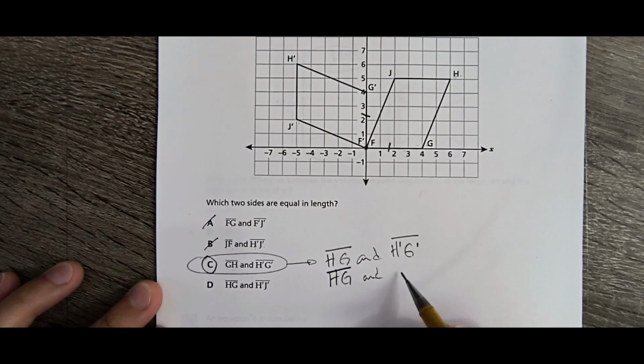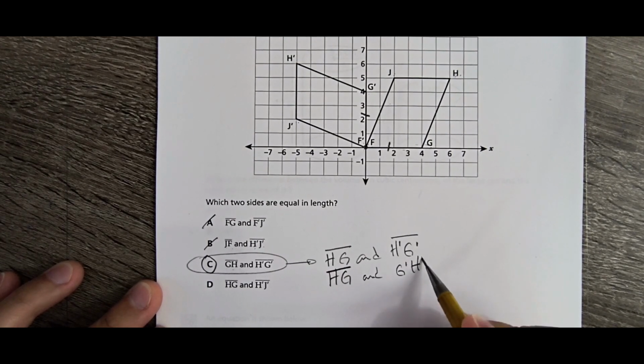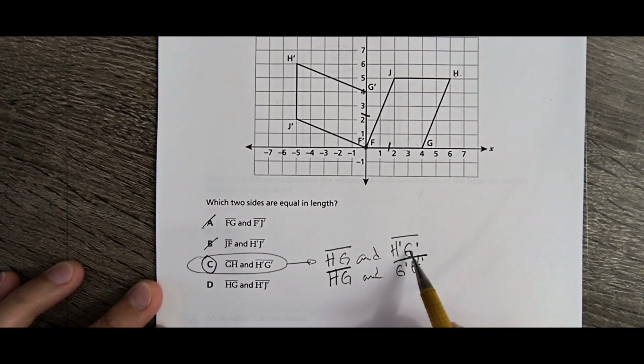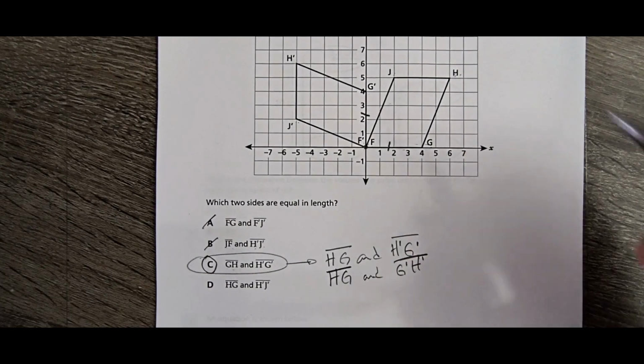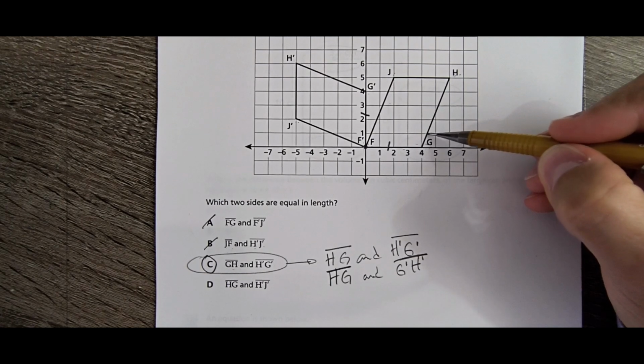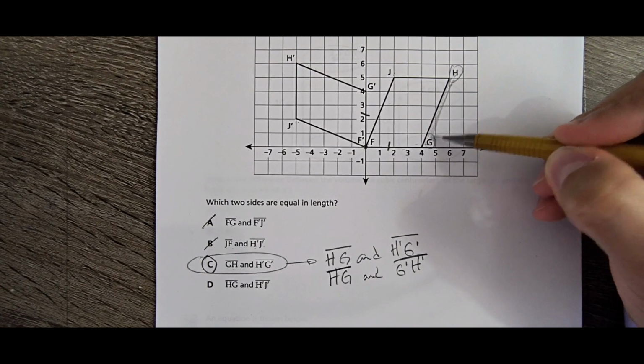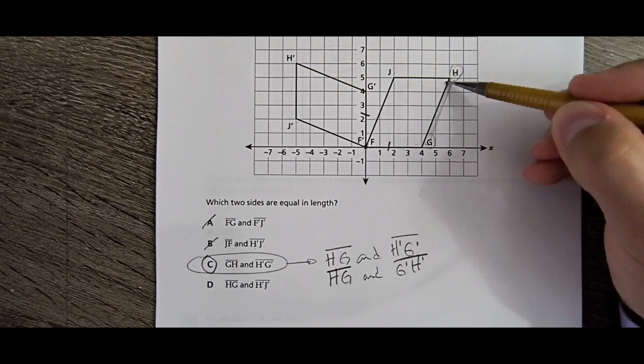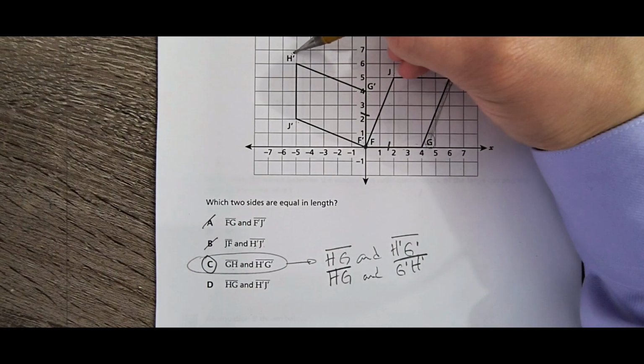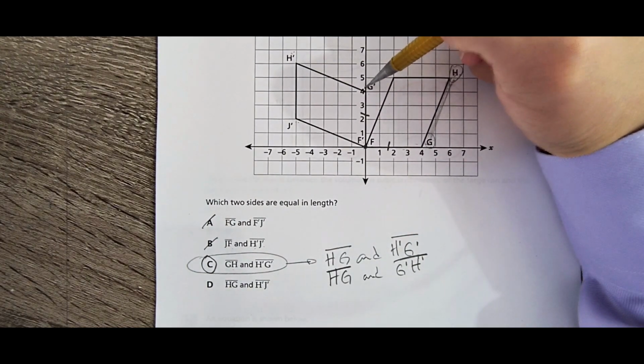So you can write it in different order as long as they are the same letters, so the same side. It doesn't matter if you say GH or HG. This is the same as H prime, G prime. It doesn't matter in which position you place it. It will always be the same.